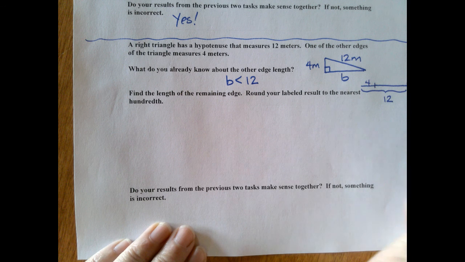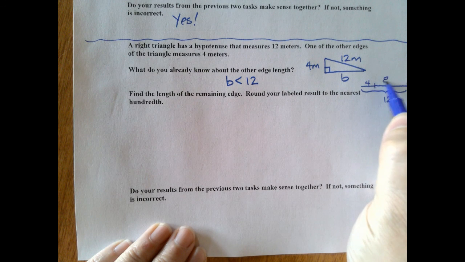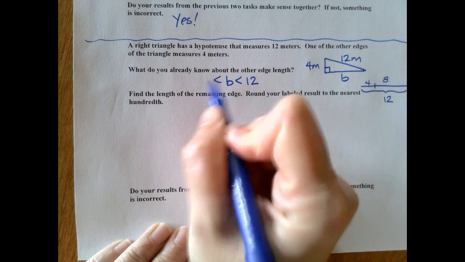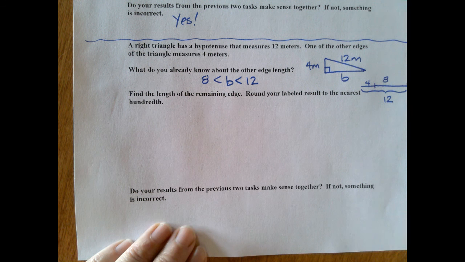And that means that we only have 8 meters left for that b value. That means that your b value has to be strictly between 8 and 12. I'm having a hard time saying that phrasing today.